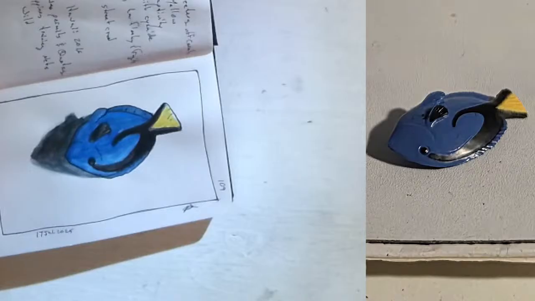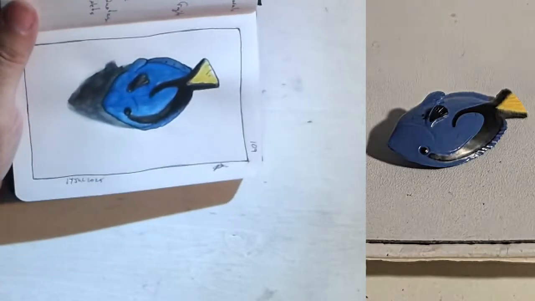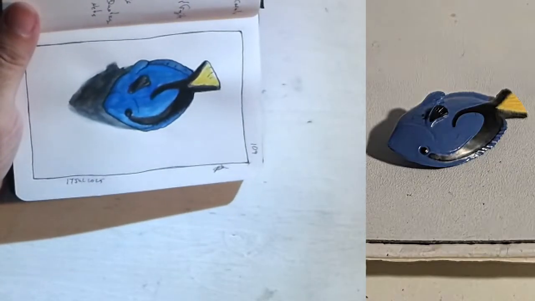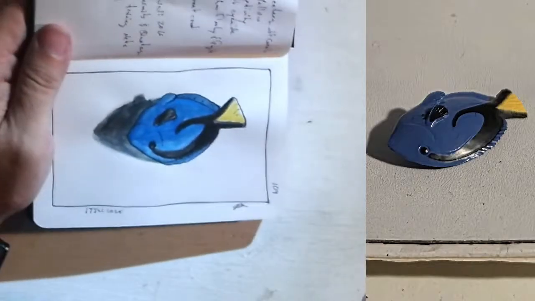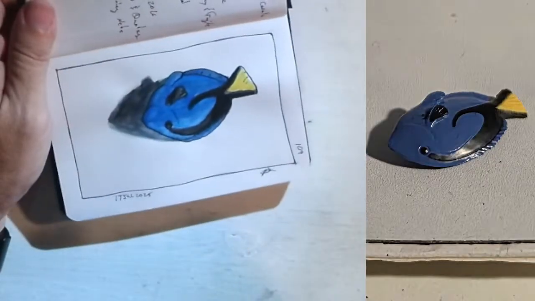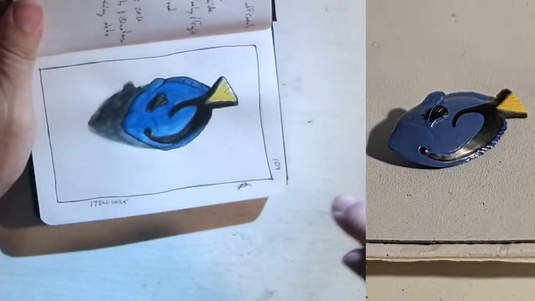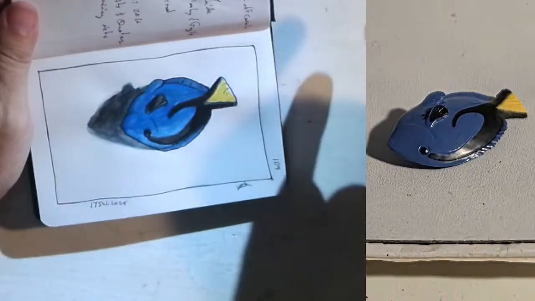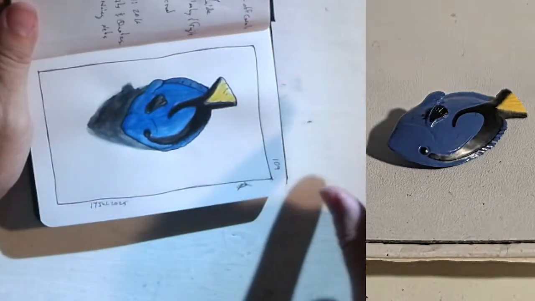And it's funny because that's the song that I used to accompany my Instagram post when I said I was setting up for the show. That was the song that I posted also. So there's my version of the blue tang compared to the photograph of the blue tang that I took yesterday.